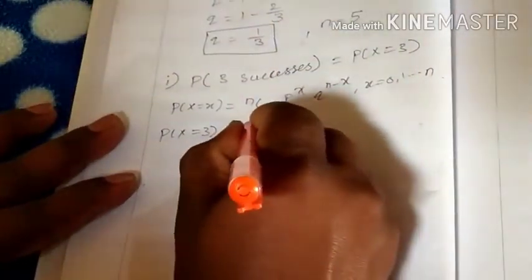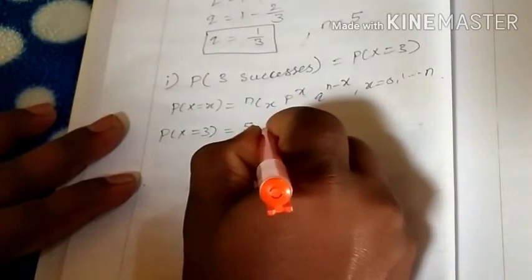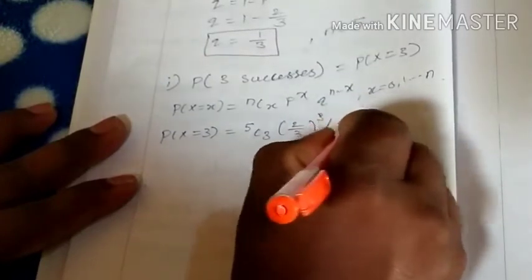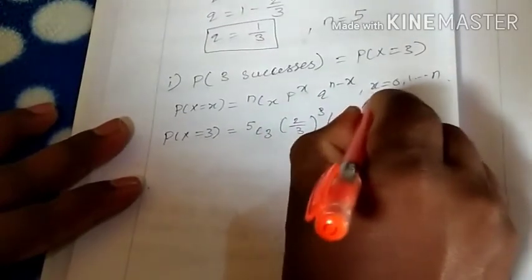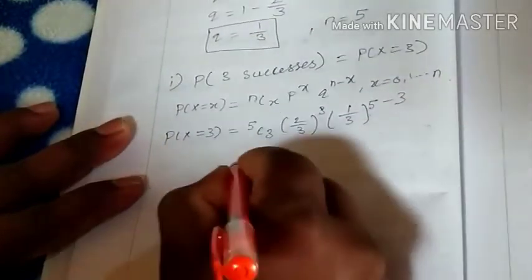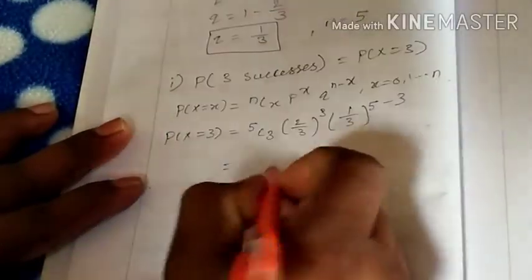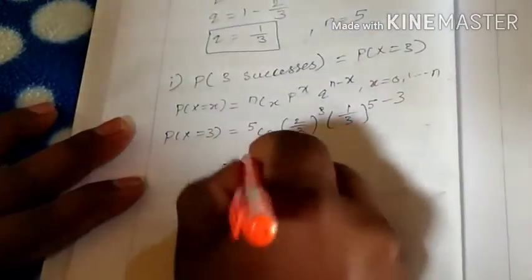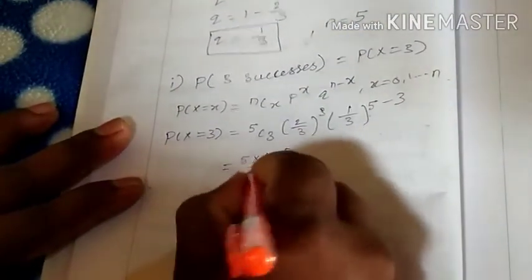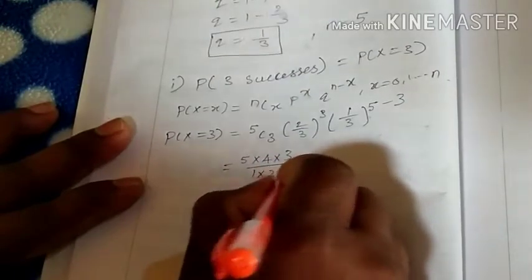So n is equal to 5, x is equal to 3, p is equal to 2 by 3 and q is equal to 1 by 3, with power n minus x. n minus x is 5 minus 3. Okay, 5c3. So 5 into 4 into 3 divided by 1 into 2 into 3.